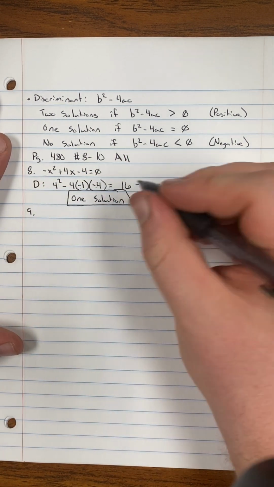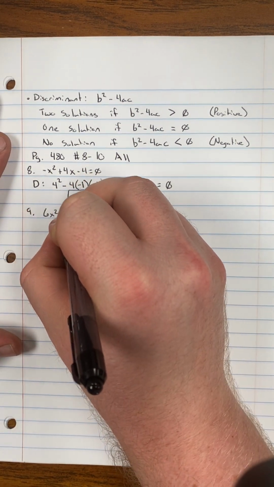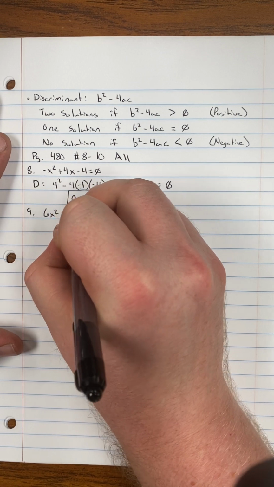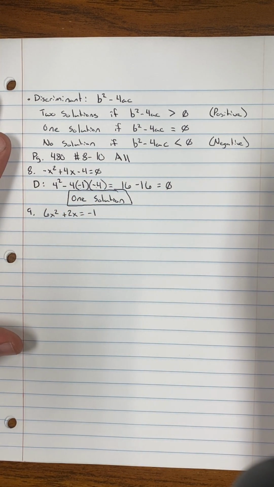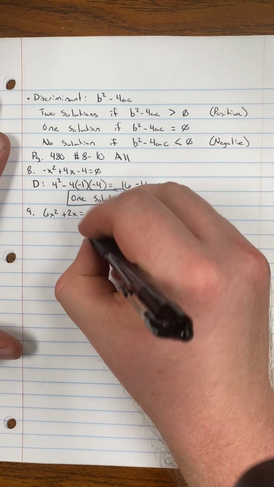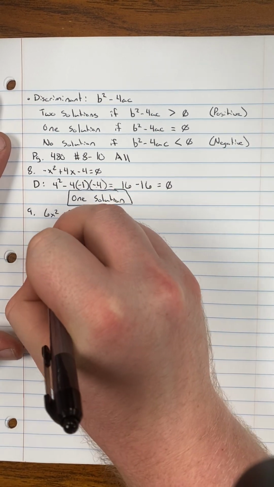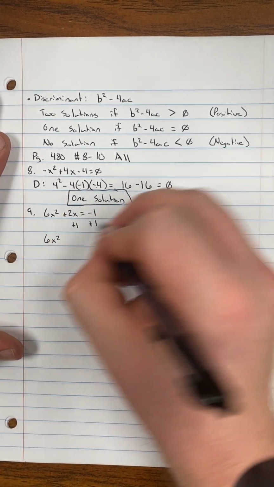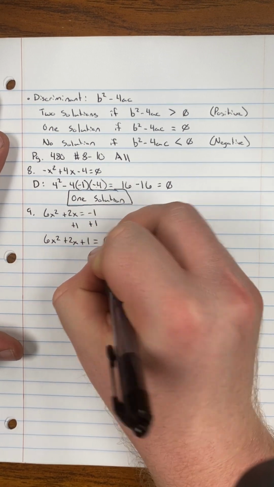Number 9 is 6x squared plus 2x equals negative 1. Okay, like I said before, you have to solve this. You have to set one side equal to 0. This is actually the first time that we have to move something around before we can solve. So we get 6x squared plus 2x plus 1 is equal to 0.